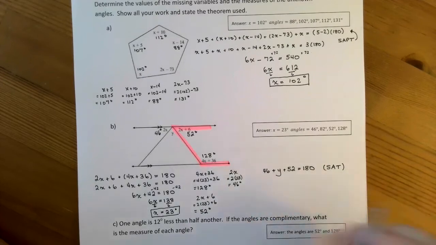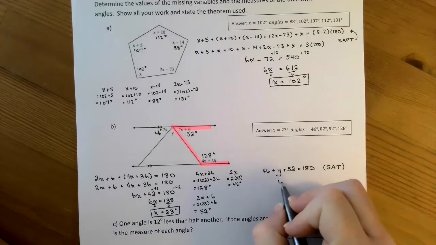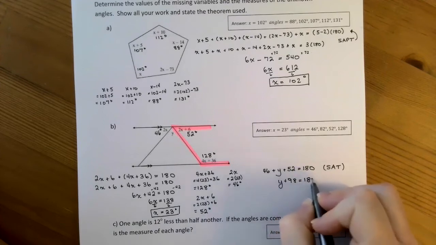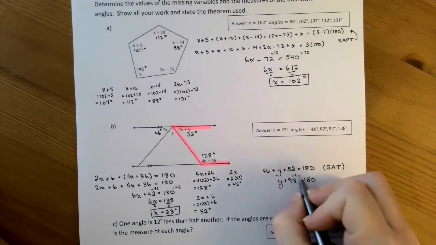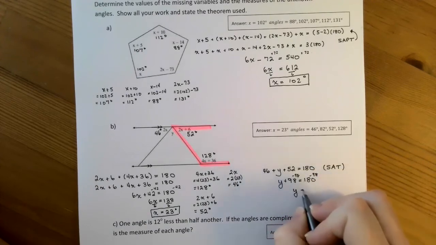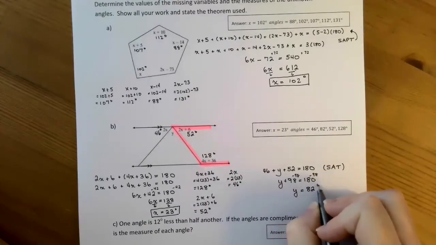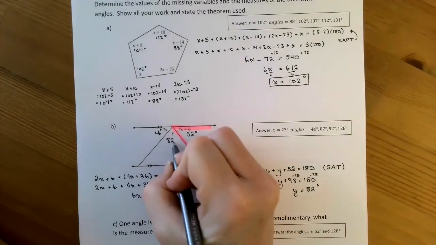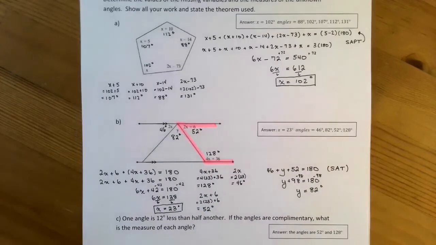So I can go ahead and solve this. I have y plus 98 equals 180. I'm going to subtract that 98 from both sides, and so y is equal to 82 degrees. So this one is 82 degrees.